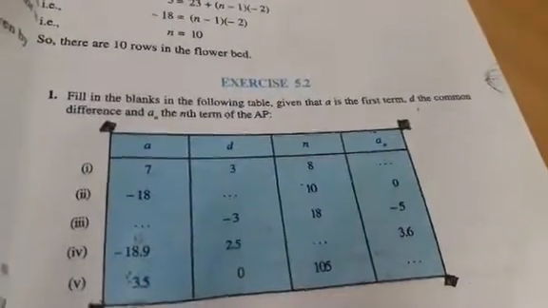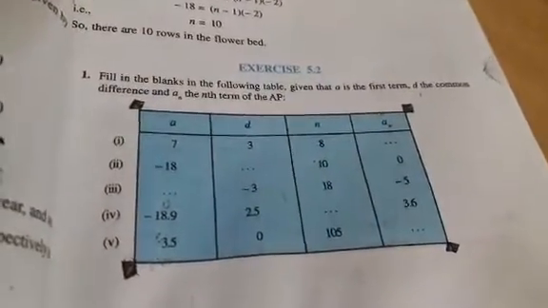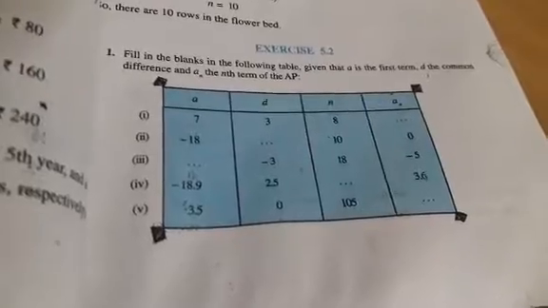See the question once again. Fill in the blanks in the following table in which A is the first term. So let us take the first one as A is given to us as 7, D is given as 3 and N is given as 8. You have to find AN.